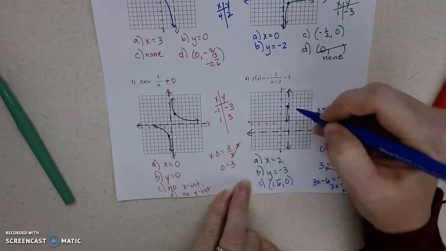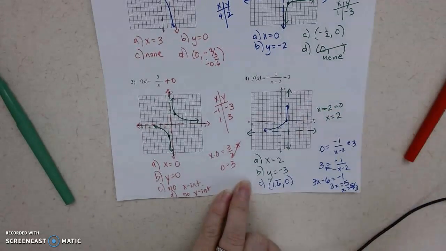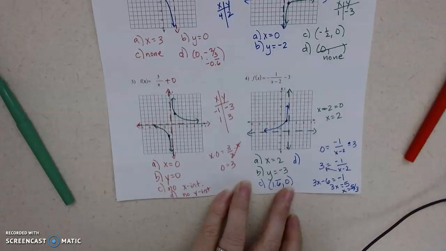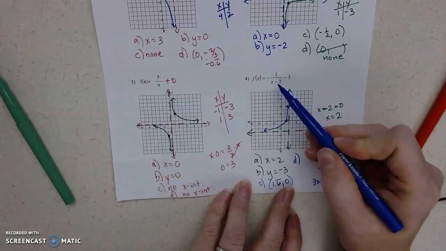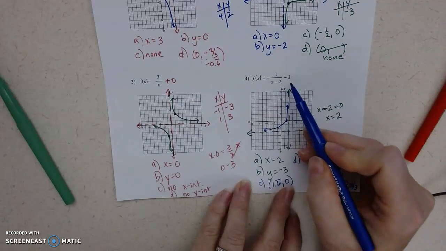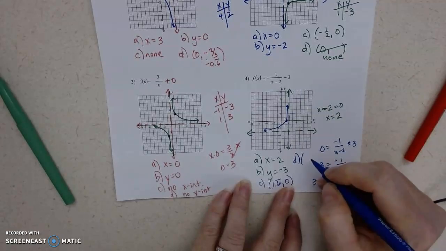So it looks like we're going to be in the top left. And then for Part D, we want the y-intercept, so let x equal 0. So I get -1 over -2, which is 1/2. 1/2 minus 3 is -2.5.